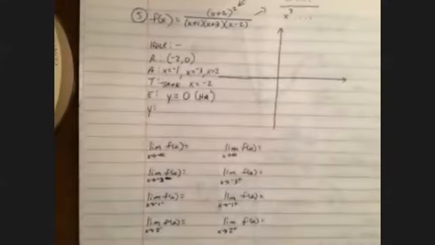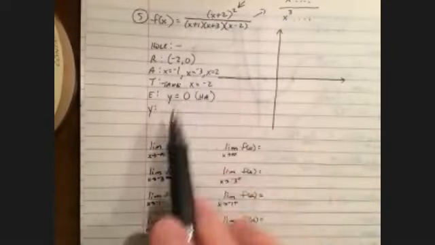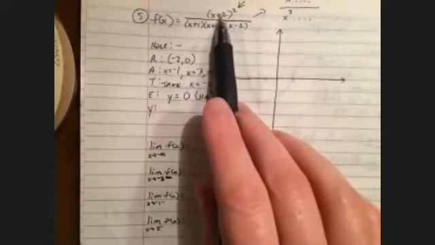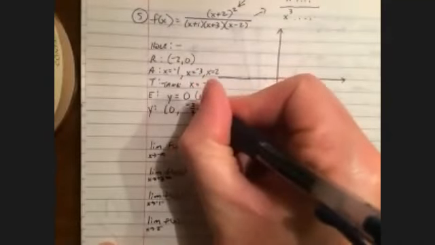Horizontal asymptote. All right, and then our y-intercept: if you plugged in 0 for the x in all of these different pieces, this would produce 0 plus 2 squared, 0 plus 1, 0 plus 3, 0 minus 2. If you did all those and calculated it out, you get 0, negative 2/3.